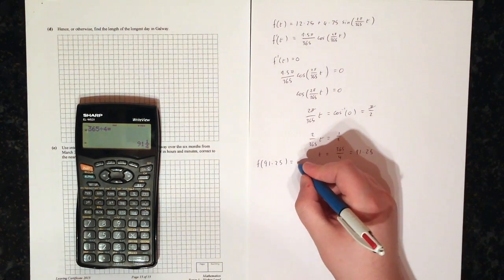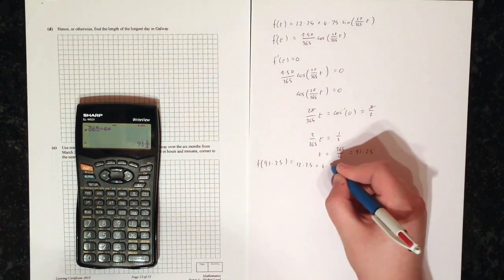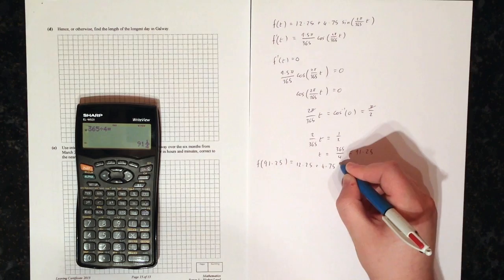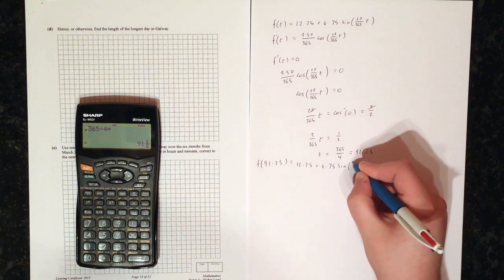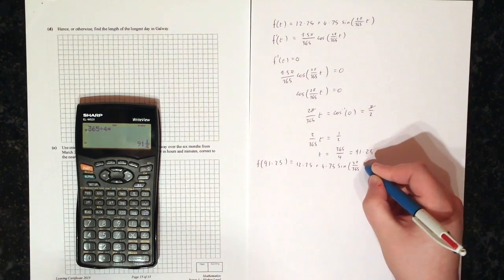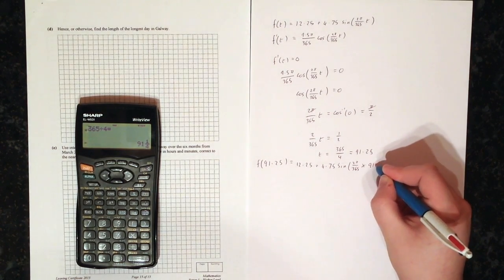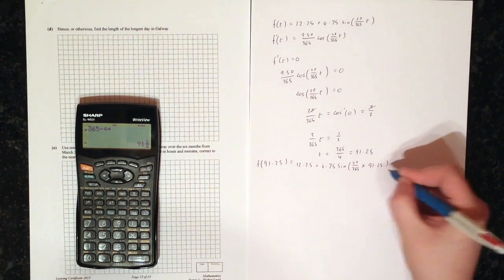So that will be equal to 12.25 plus 4.75 times sine of 2 pi over 365 multiplied by t, which in this case is 91.25.